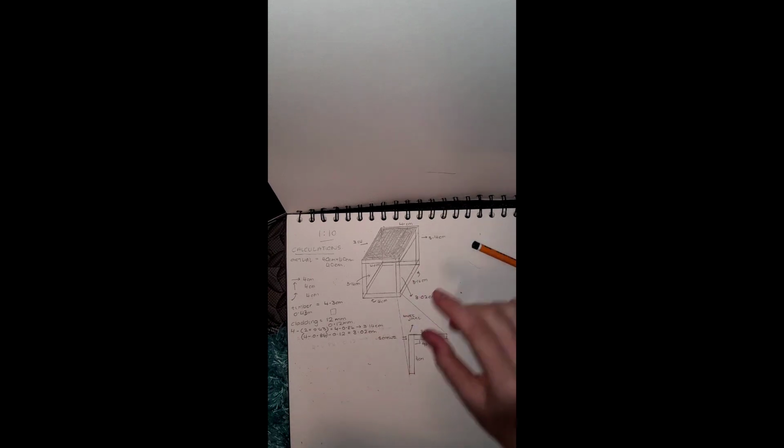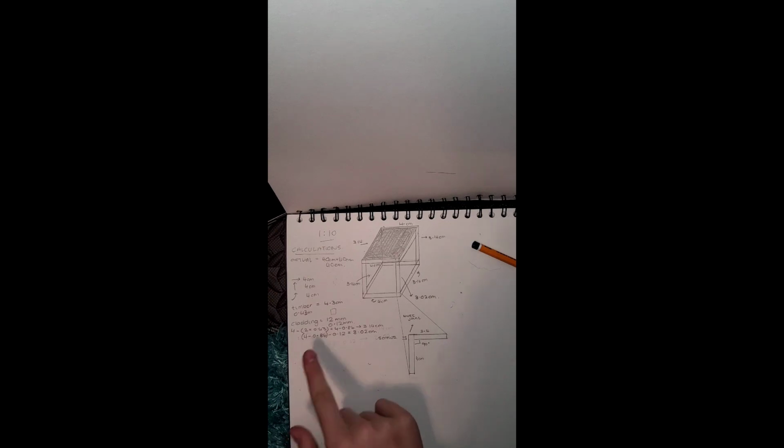I'm just going to talk through how you would do the 1 to 25 scale. It's exactly the same process. You do the exact same thing, draw it the exact same way, apart from the calculations are going to be divided by 25 instead of divided by 10. So that is all you need to know on how to do a scale drawing.